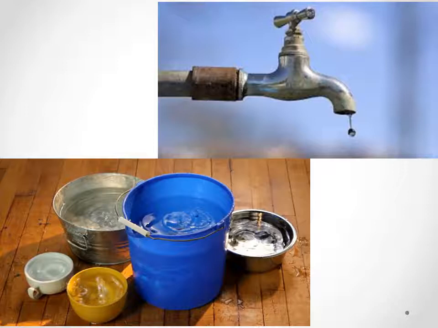Next morning when he woke up and went to the bathroom, there was no water in the tap. And when he looked around, he found water stored in buckets. He was not able to understand why water is stored like this and why no water is coming from the tap. So he asked his cousin.